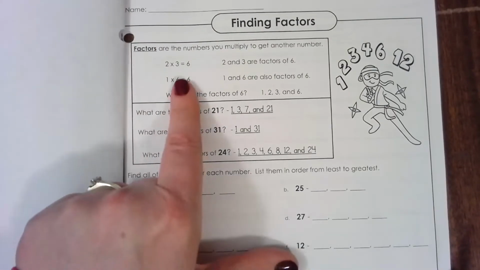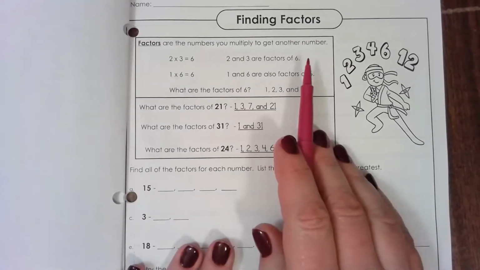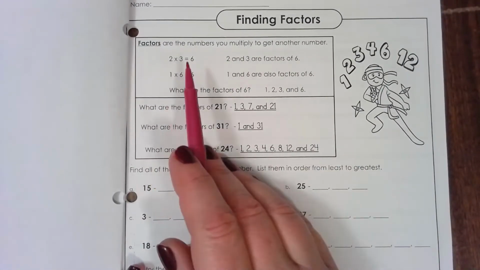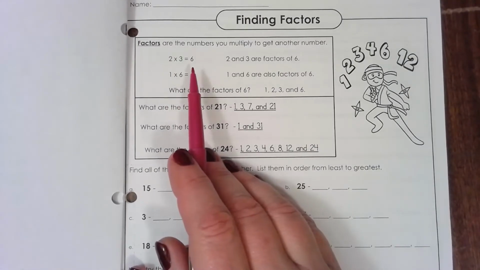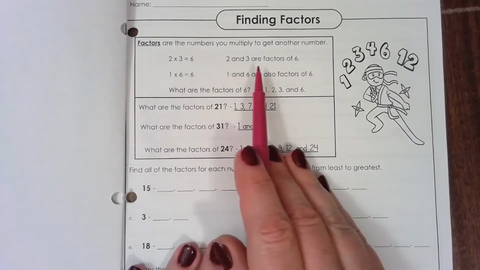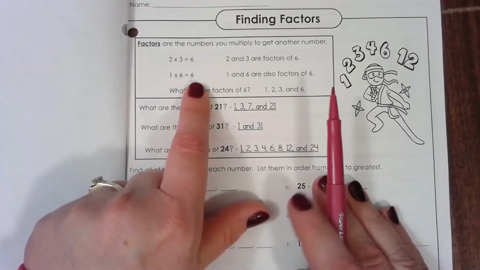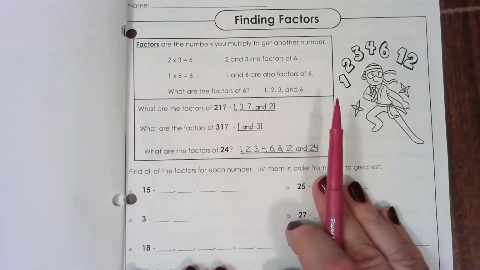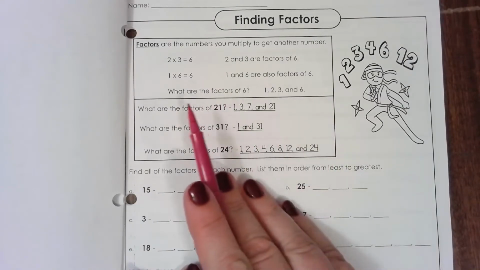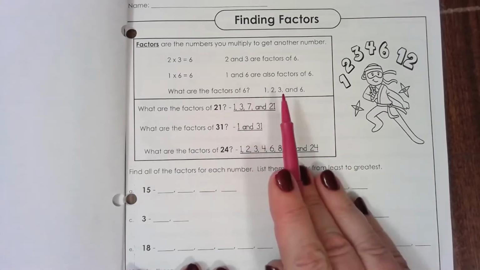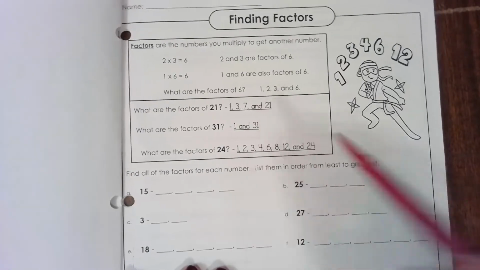So factors are the numbers you multiply to get another number. For example, 2 times 3 is a product of 6. So 2 and 3 are factors of 6. But 1 times 6 is also equal to 6. So 1 and 6 are also factors of 6. So the factors of 6 would be 1, 2, 3, and 6.